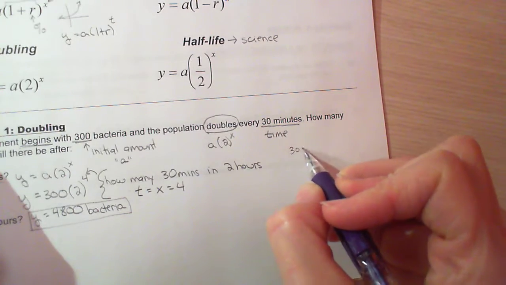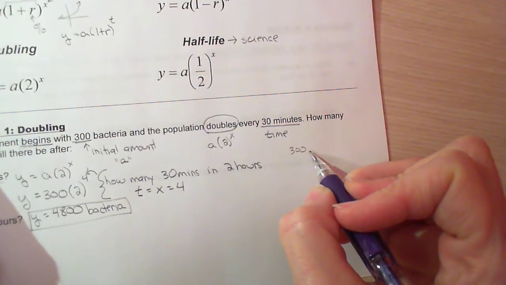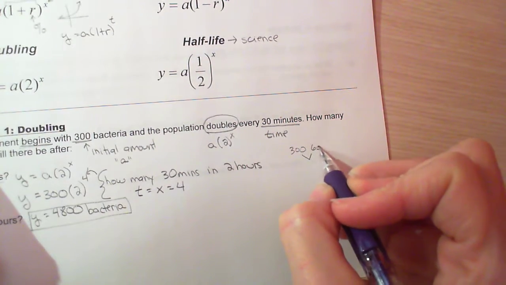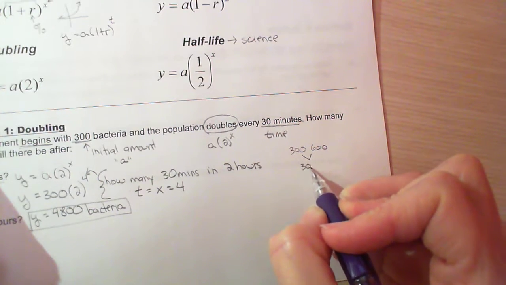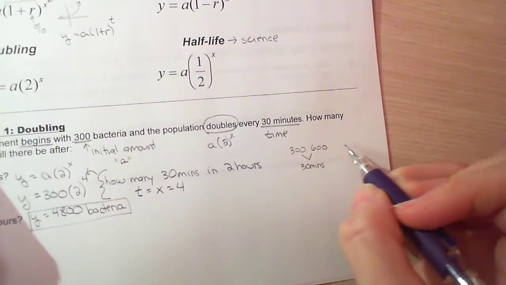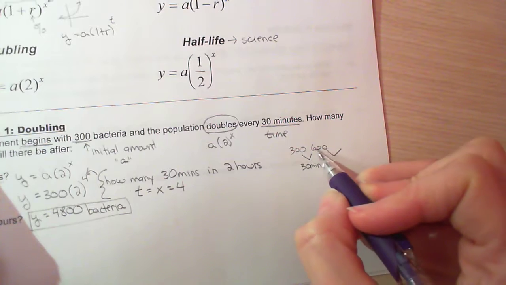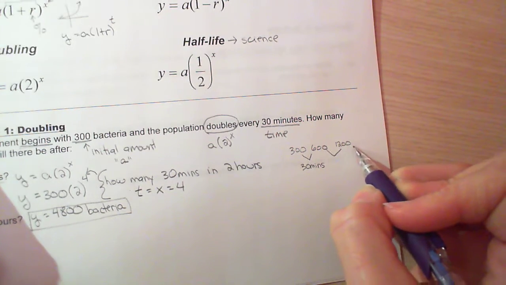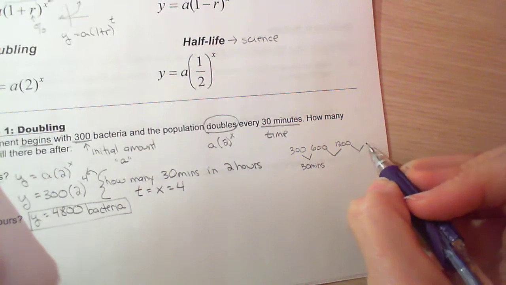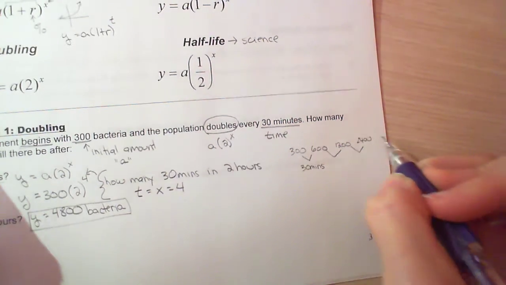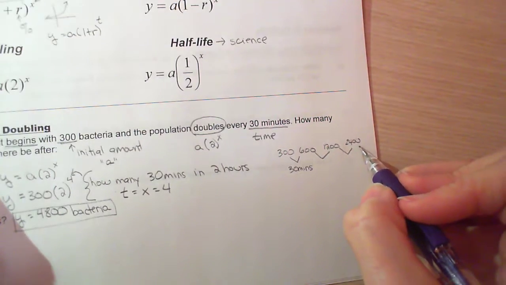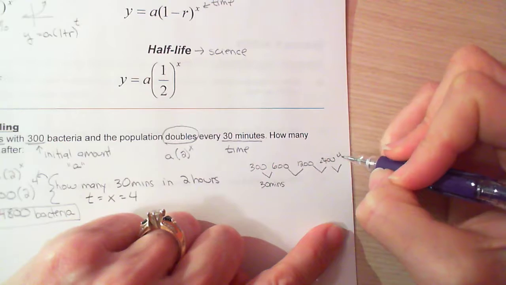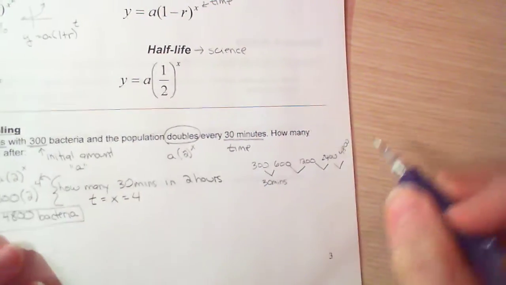So think, if I start with 300 and it doubles every 30 minutes, after 30 minutes I would have 600, right? It would double. And after 30 more minutes, if I double 600, I get 1200. And then after 30 more minutes, I would have 2400. And then, oh, I'm running out of room here. After 30 more minutes, if I double 2400, I would have 4800.